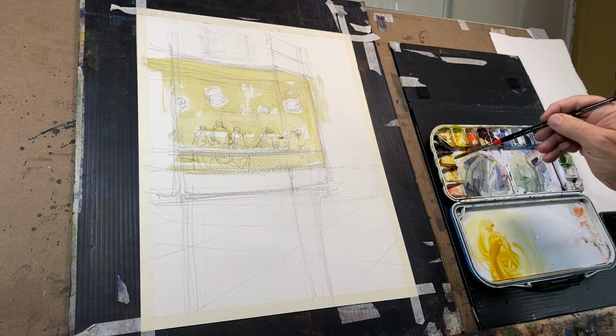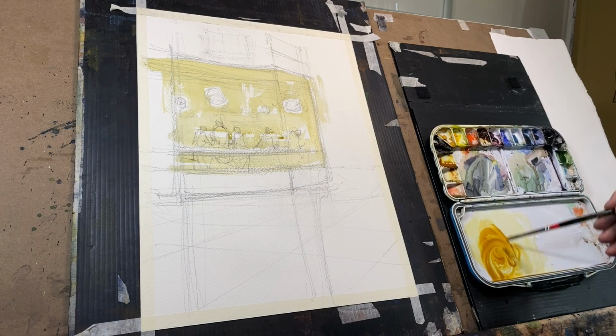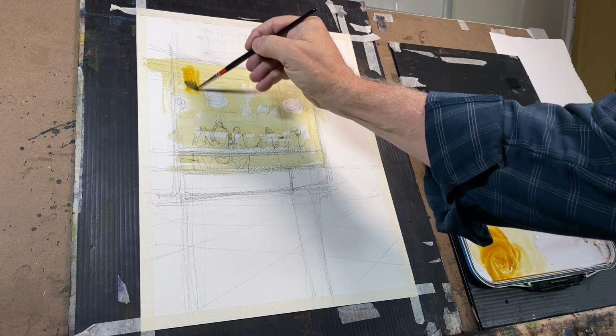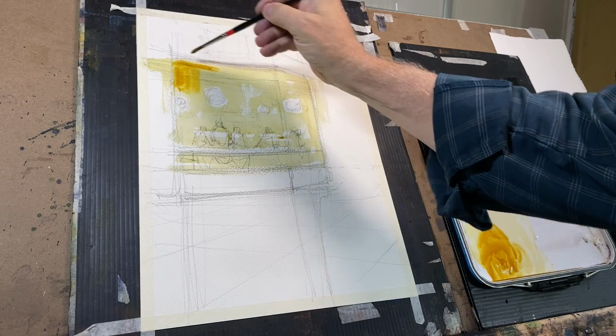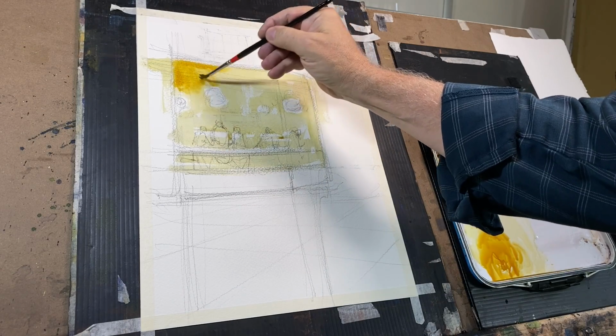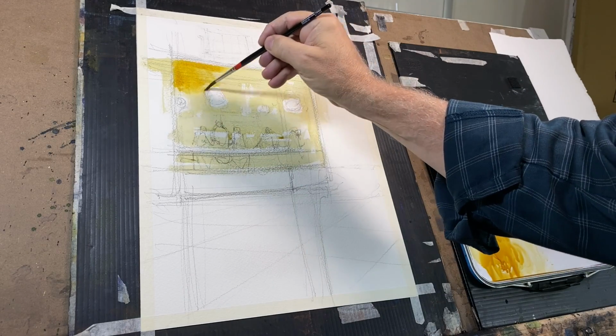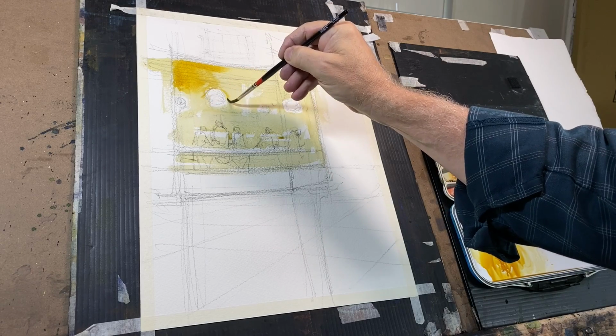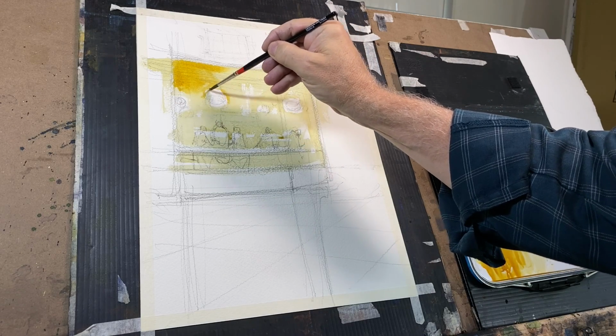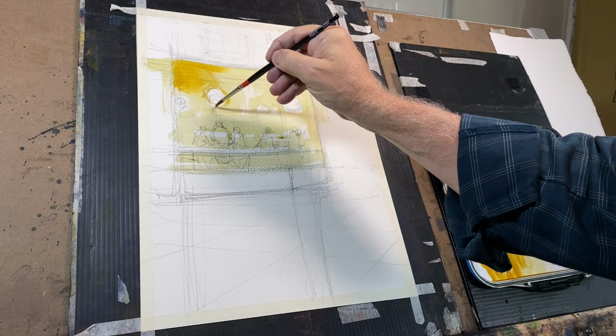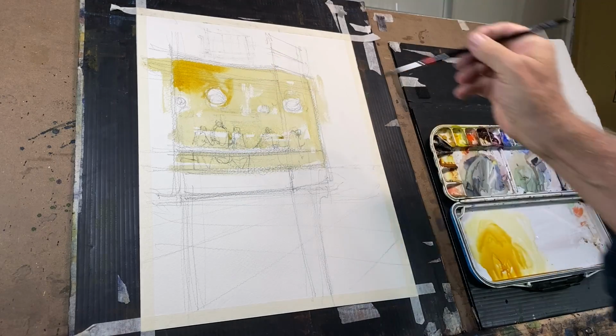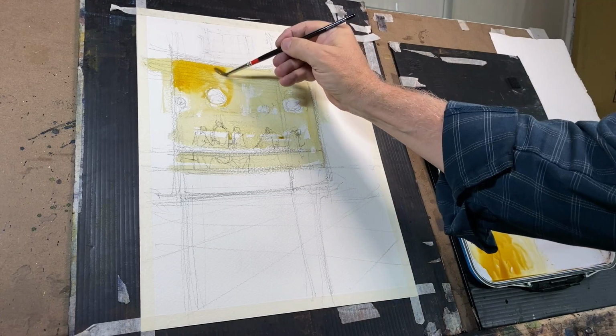Some of the moldings as well, they catch a bit of light, and so I'm leaving a white there. This is an important stage because it makes those obvious to me, and it makes it easier when I start to come into it with the really dark color to control that area and create those sorts of edges.